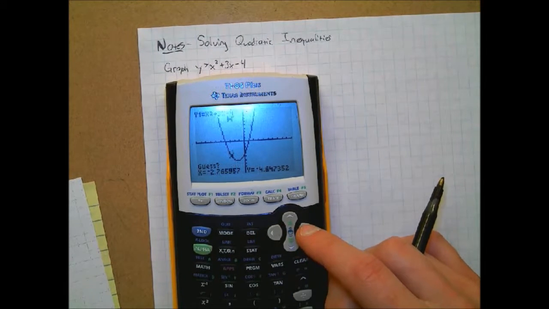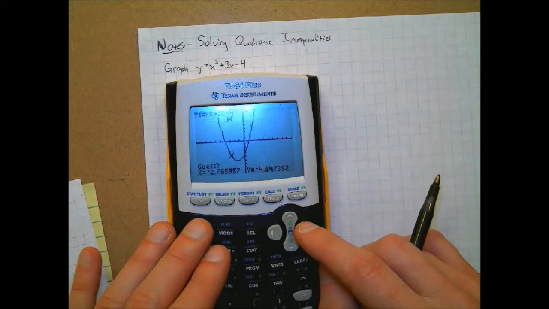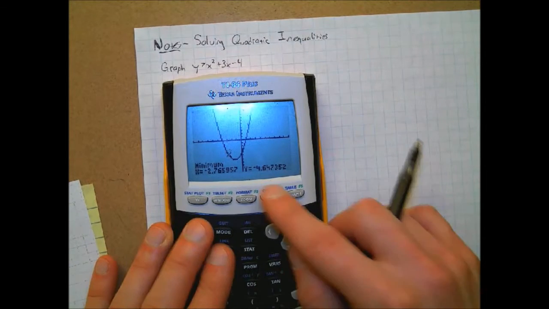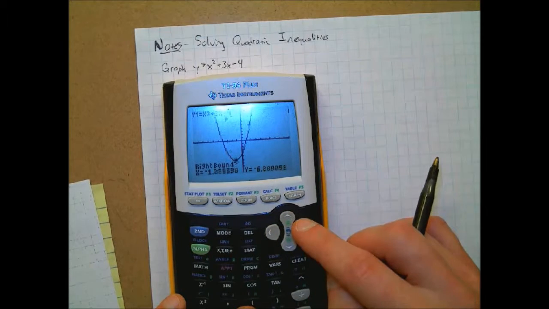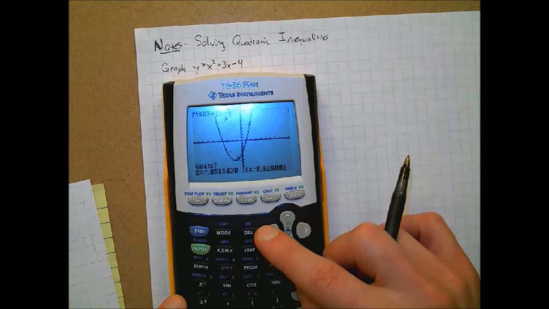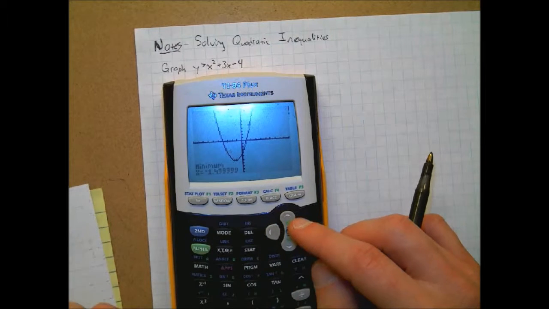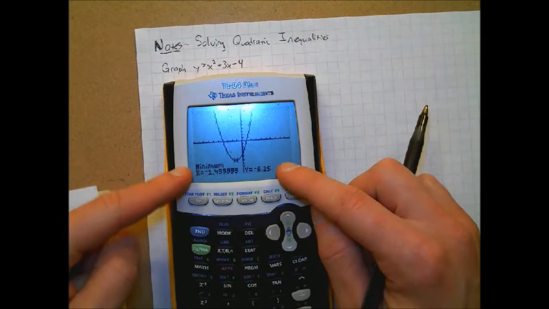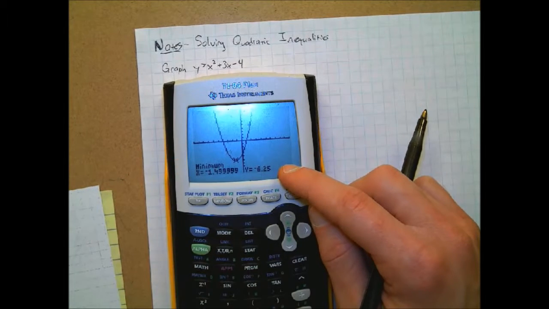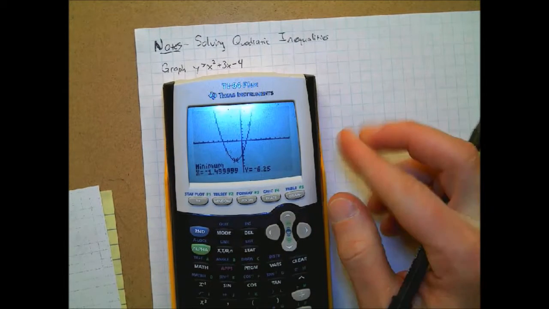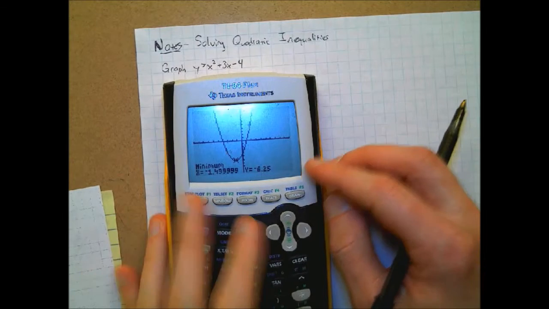Whoops, I hit too many enters. It didn't work. Go to the left, hit enter, go to the right, hit enter, and then go down to the bottom to guess. And so there it is. We're going to call that negative 1.5, comma, negative 6.25. We'll have to eyeball that a little bit.